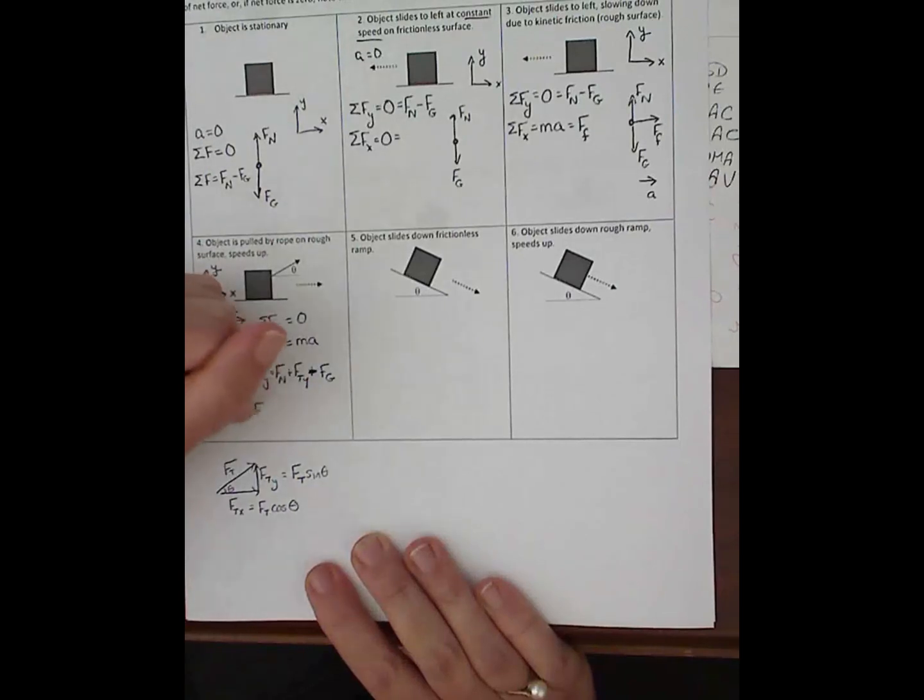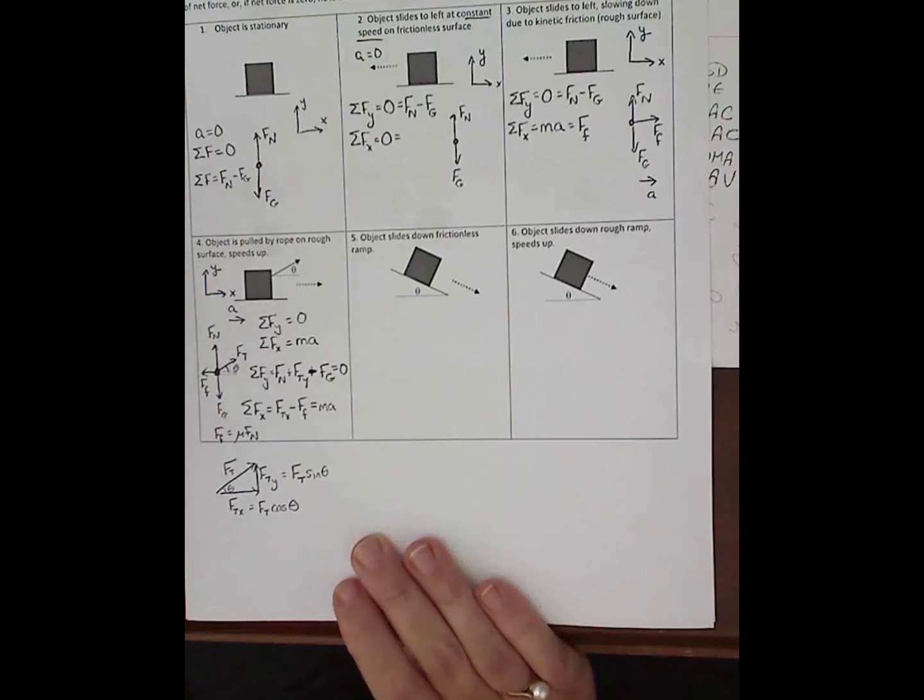Sum of the forces in the x direction, that has to add up to ma. Well, in the x direction, I've got the horizontal component of the tension forward and friction backward. So I've got Ftx minus force of friction is going to be equal to ma. Remember, the forces in the y direction add up to 0. Okay, remember too, the force of friction is equal to mu times the normal force. So again, if we're given a few numbers about friction and mass, we can work through and find what all of our forces are.